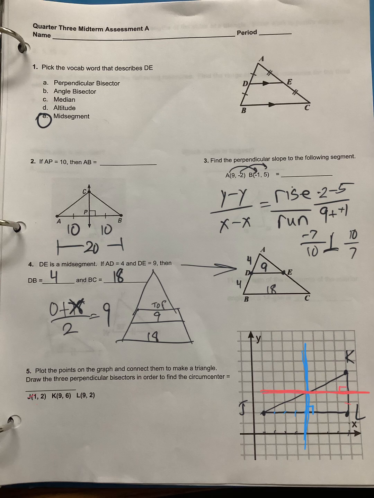And where do they meet? Right there. What coordinate is that? 1, 2, 3, 4, 5. 1, 2, 3, 4. 5, 4 is where the perpendicular bisectors meet. That's called the circumcenter.